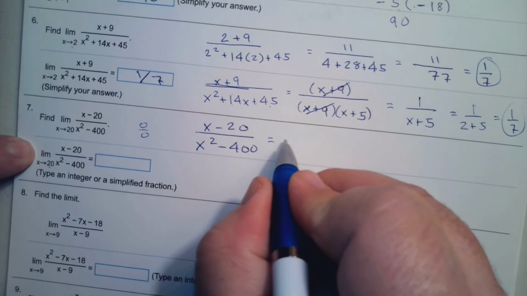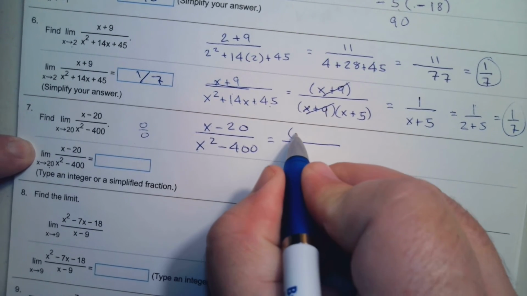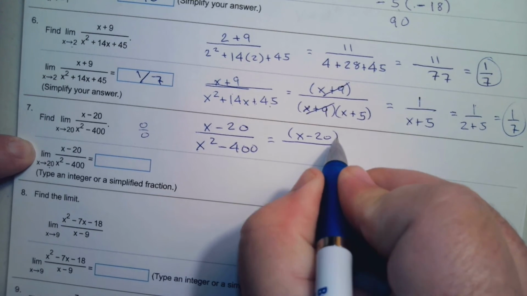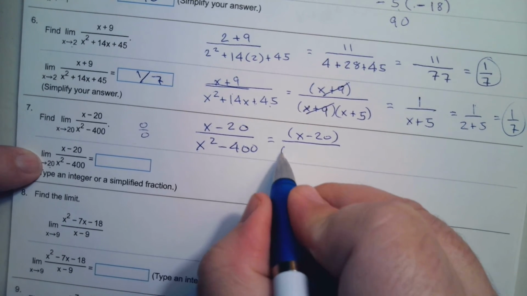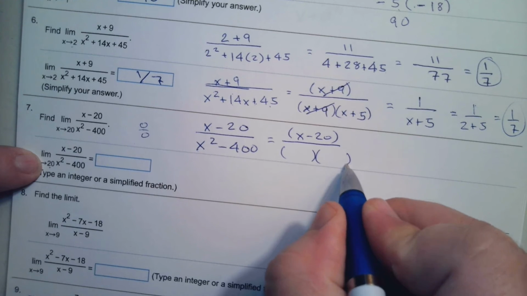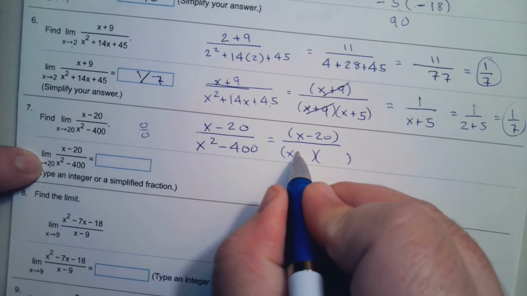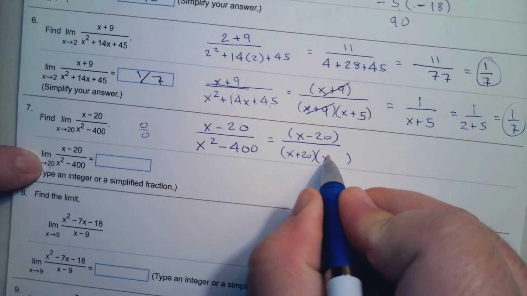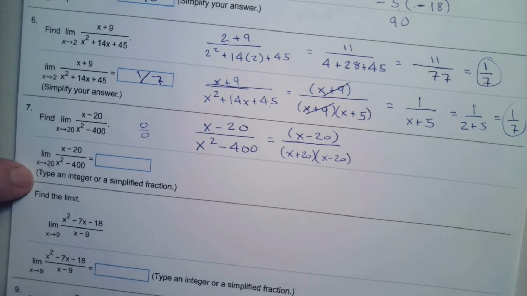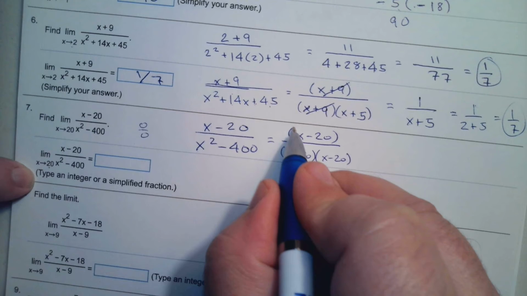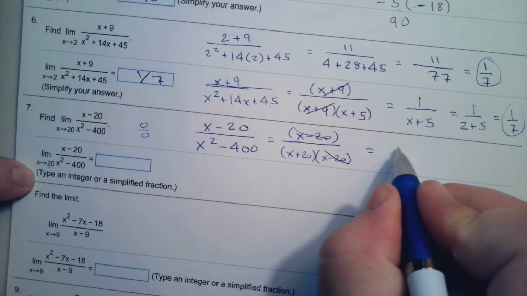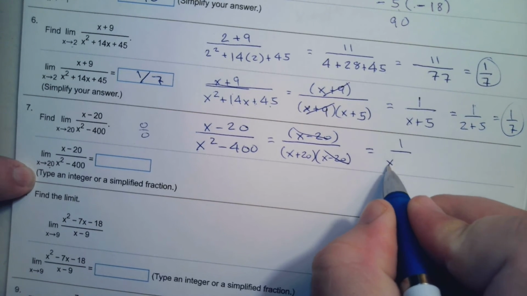So the top equation is x minus 20. The bottom number is a difference of 2 squares. It's x plus 20, x minus 20. So the x minus 20's cancel. We got 1 over x plus 20.